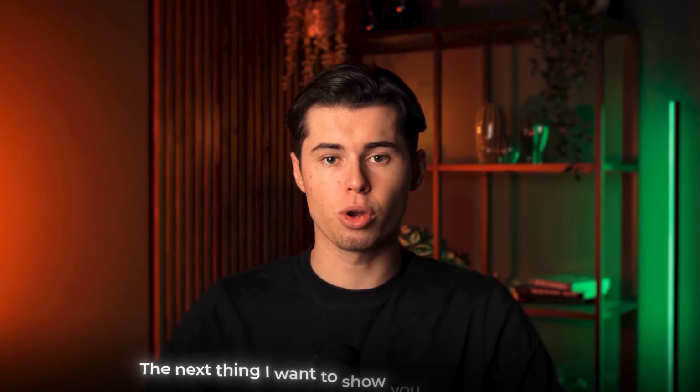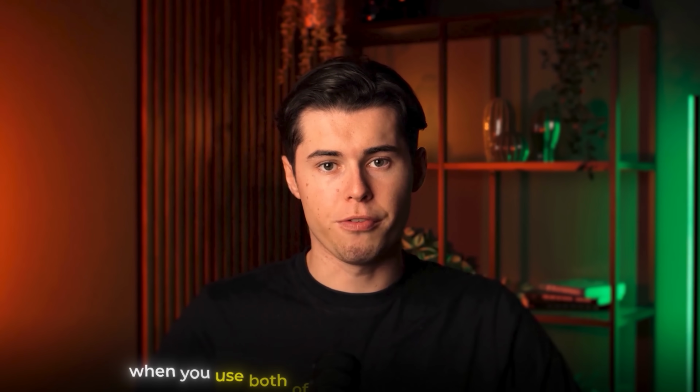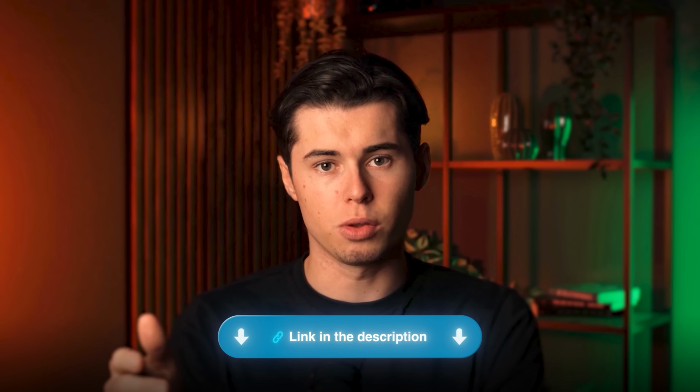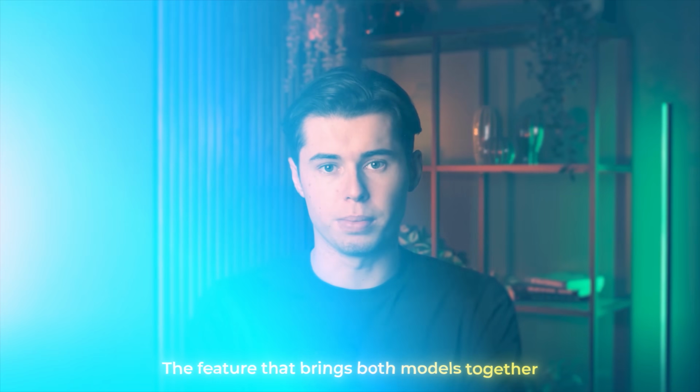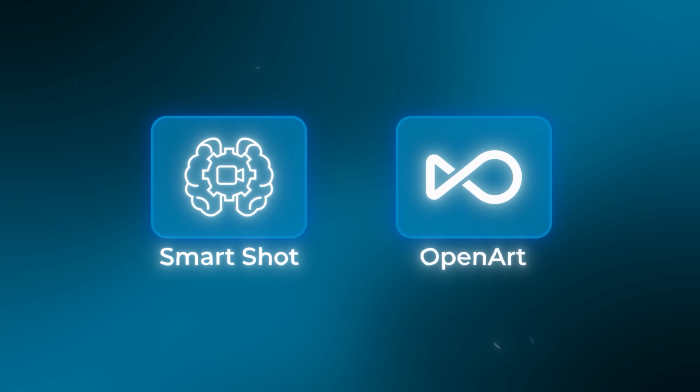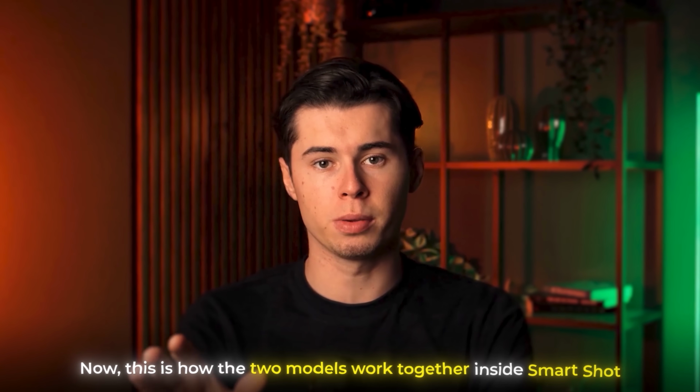The next thing I want to show you is what happens when you use both of them together in one workflow. And if you want to follow along, I have dropped the link to OpenArt in the description below. The feature that brings both models together is called Smart Shot, and it is built inside OpenArt. Now this is how the two models work together inside Smart Shot.